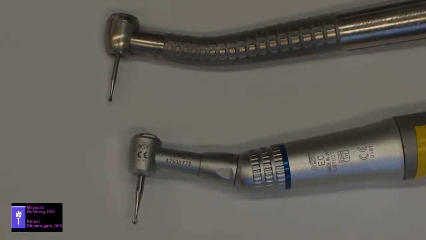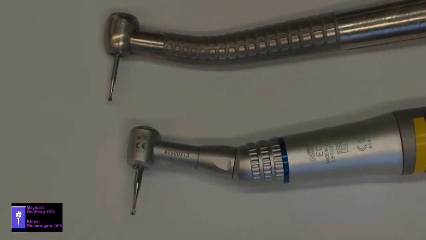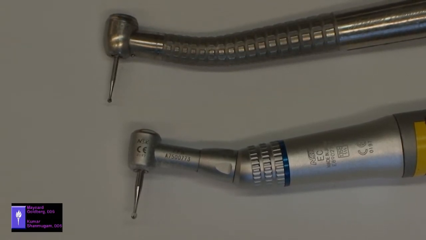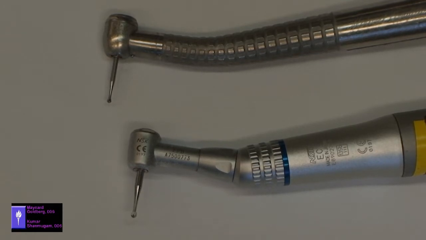To gain access, one can use either a slow-speed handpiece or a high-speed handpiece. For this demonstration, we've used high-speed and low-speed. And you will notice that when we use low speed on Ivorine models, we do get a smoother preparation. Therefore, it is recommended that you use slow speed for the Ivorine models or the Ivorine blocks. Use high speed when working on natural teeth.